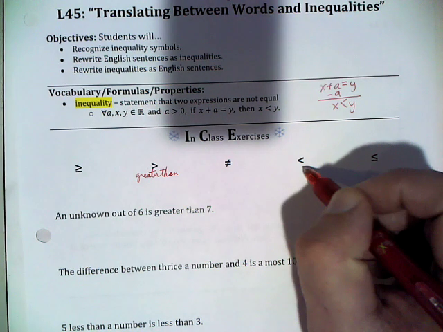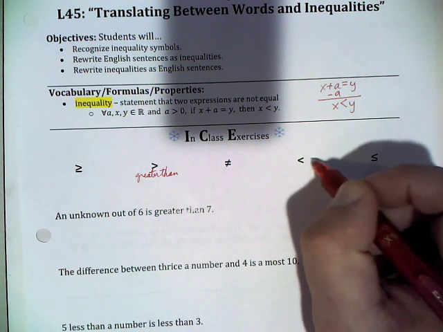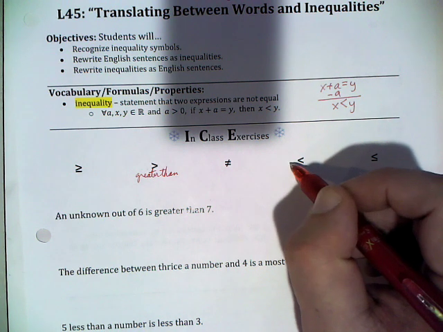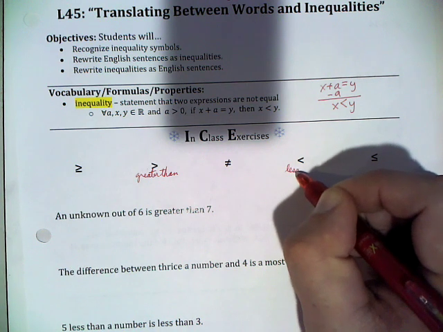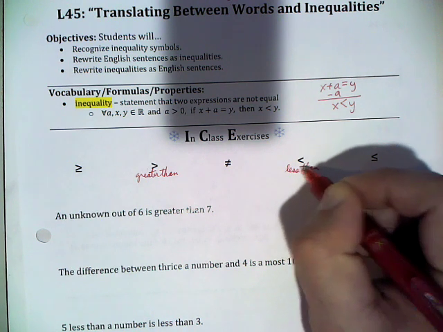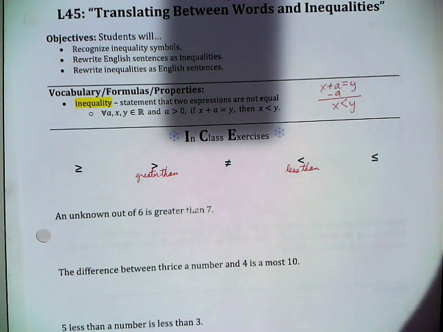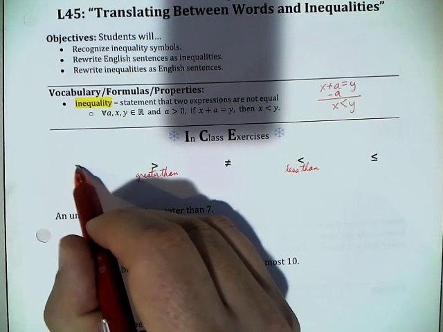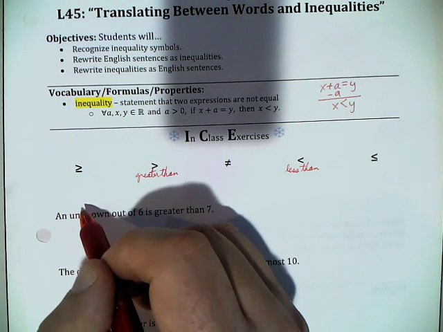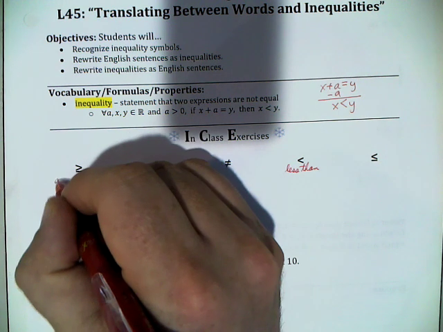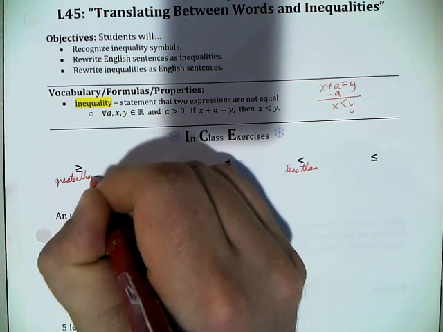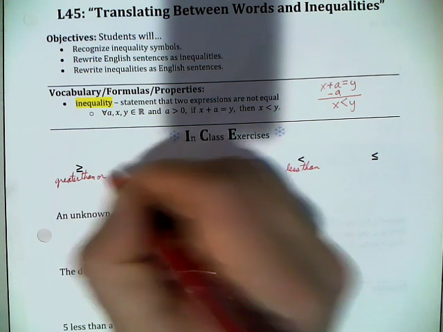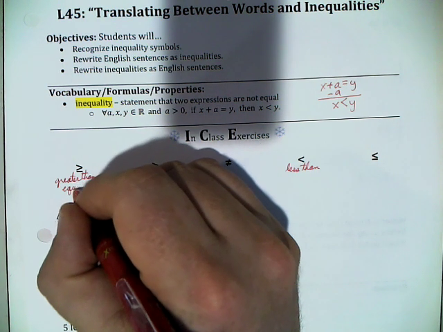So over here then, obviously this must be the less than, because if the alligator's eating the number on the right, then the left must be less than the right. So this is our less than. Now I'm going to go back over to the left. This looks like a greater than, but with half of an equal sign underneath it. And so this is greater than or equal to.